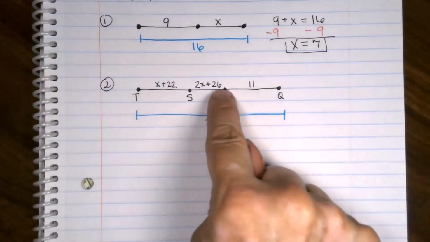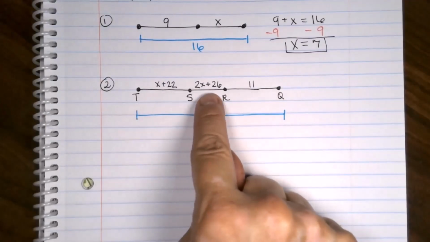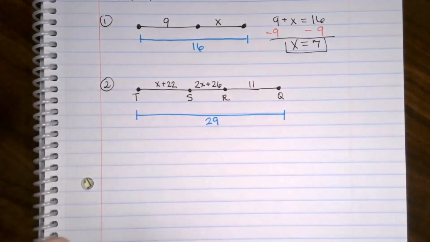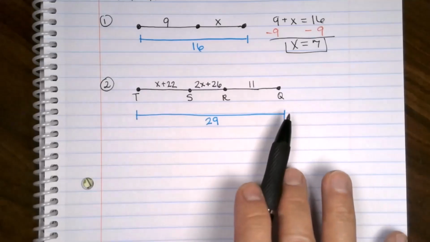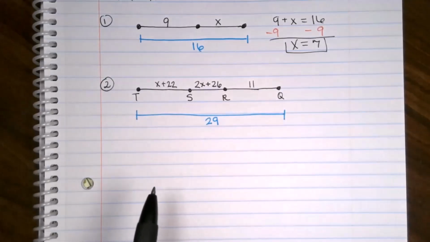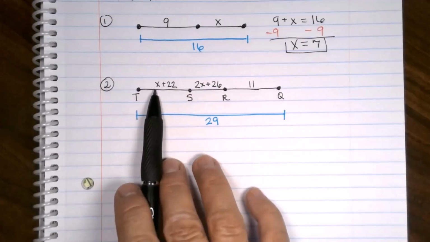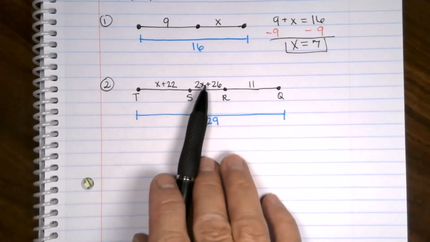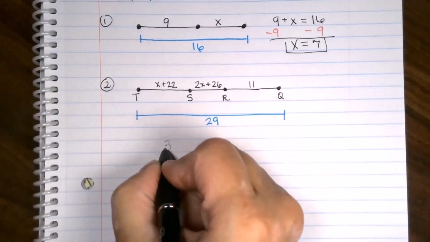The entire length is 29. That means x plus 22 plus 2x plus 26 plus 11 equals 29. Now you can write that all out and then combine like terms, or you could do it this way, which is I'm going to combine the terms as I go. This has an x in it, this has two x's in it, there is no x here. 1x plus 2x, that is 3 x's.